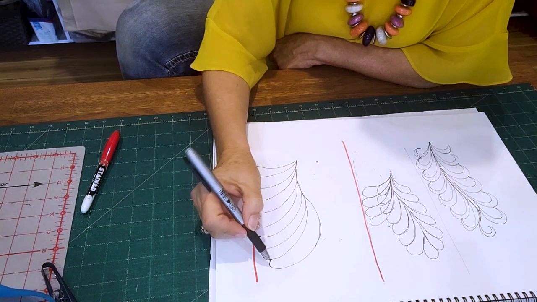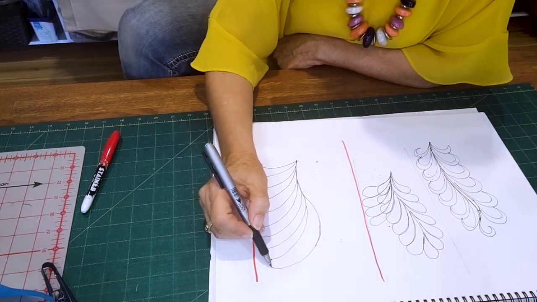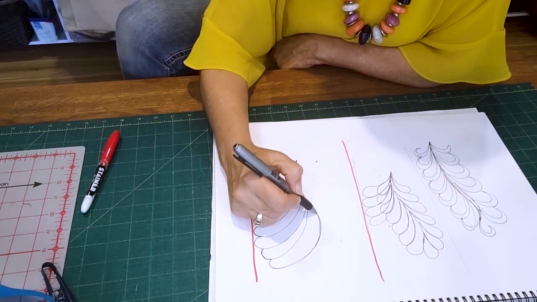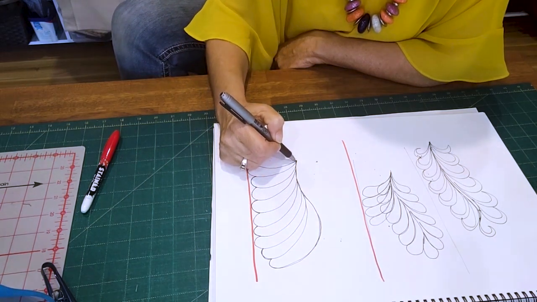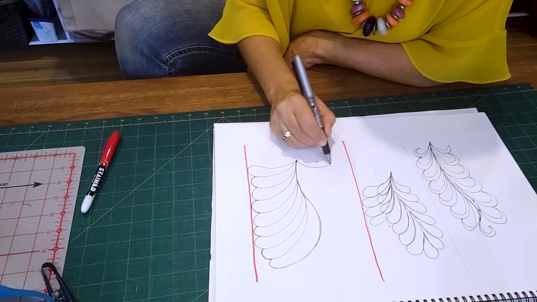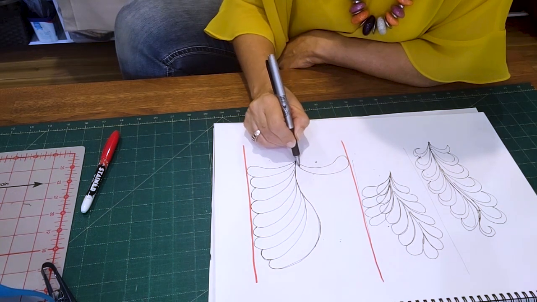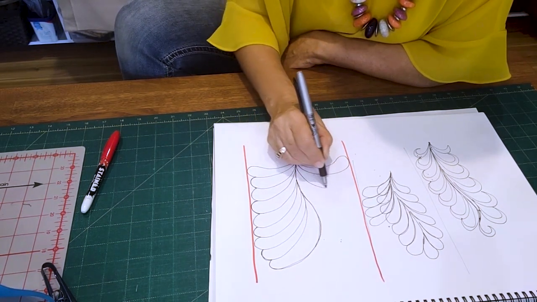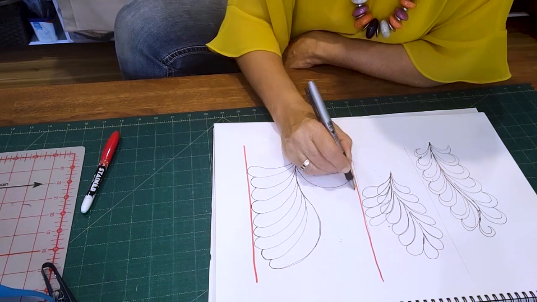So that's a hump back, and then basically it's entirely up to you whether you travel back down the spine and push yourself out. So naturally I need that half heart and then hump back.